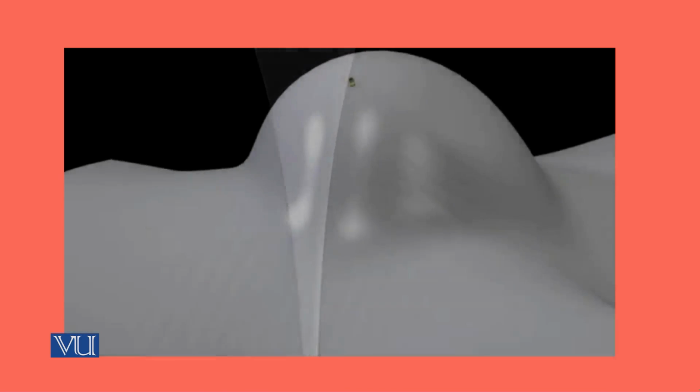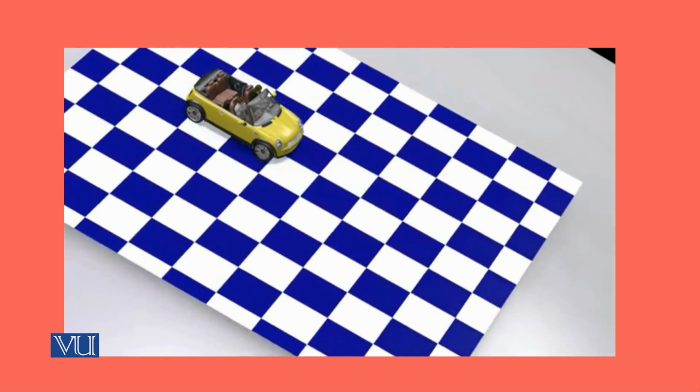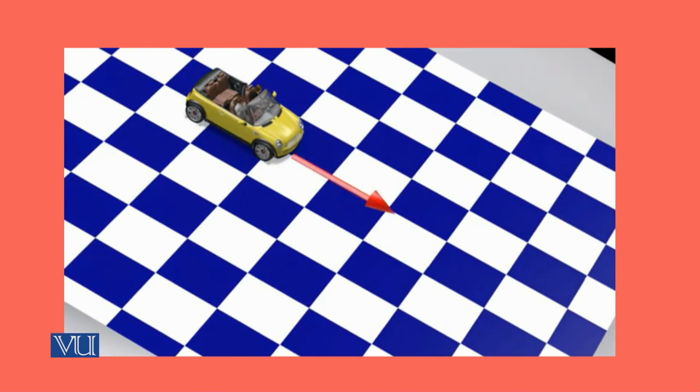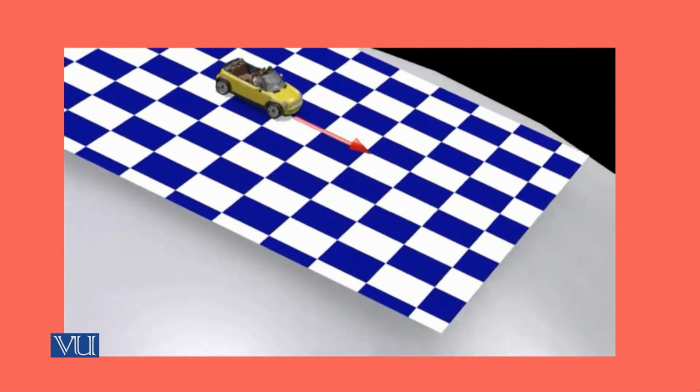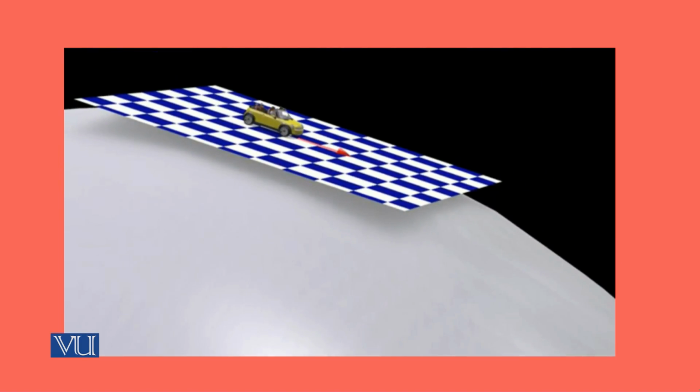Here's another way to think about geodesics. Suppose we zoom in very closely so that the curved space can be approximated as being flat. Suppose we use this approximation to move our arrow forward by a tiny amount.